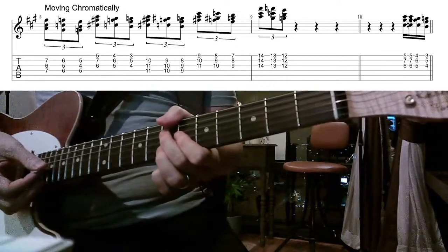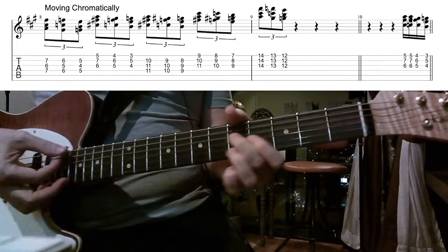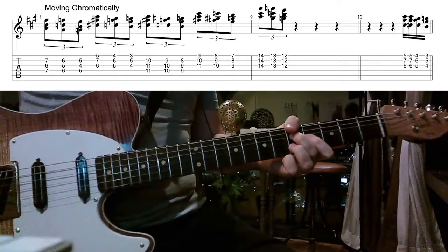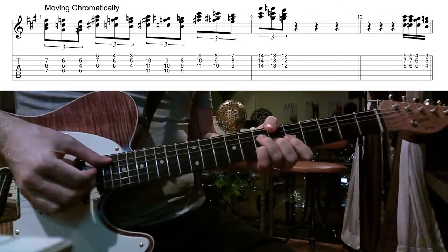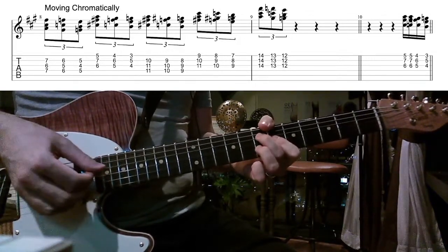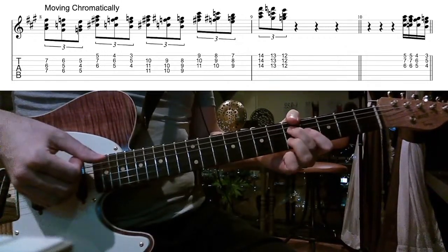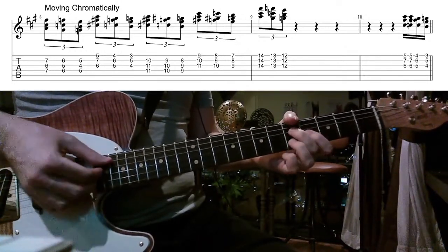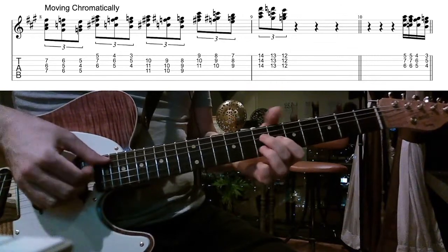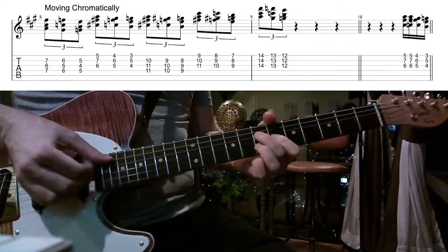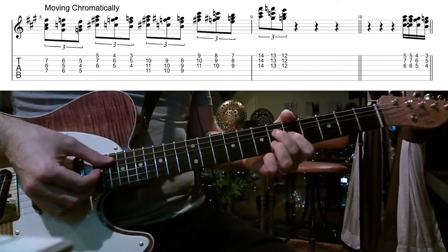So a good example would be that A6 down here, the one we started on. We're looking at the first measure on the tab. Moving chromatically down to that A9 chord. Here's your 6 and your 9. The one in the middle you can use in passing.